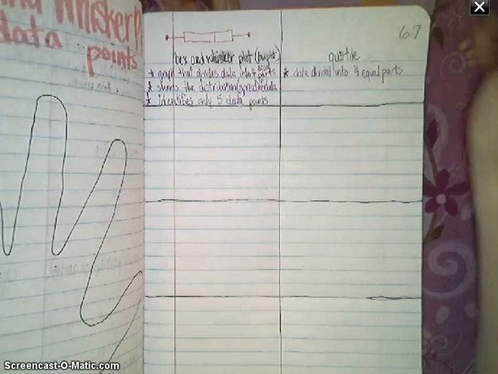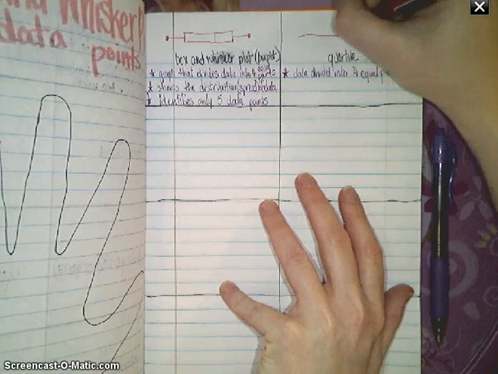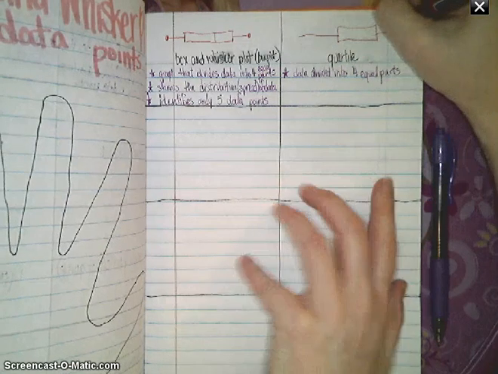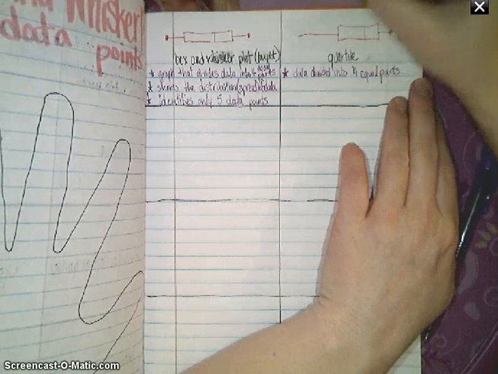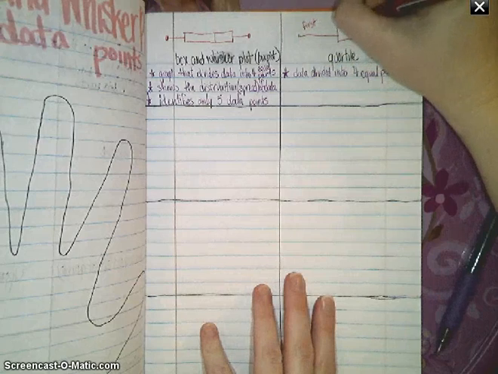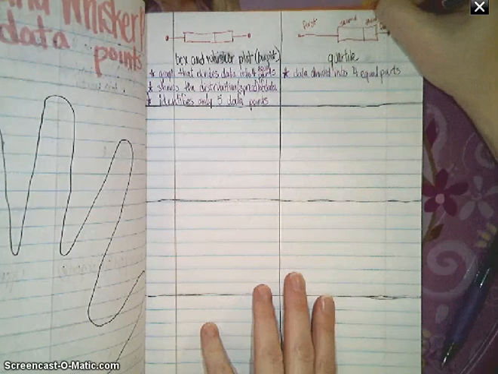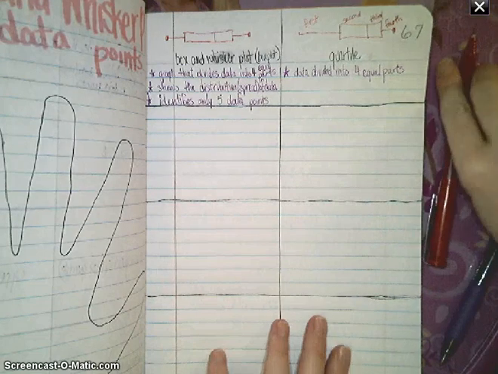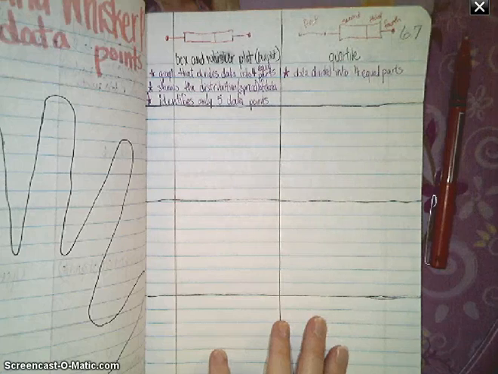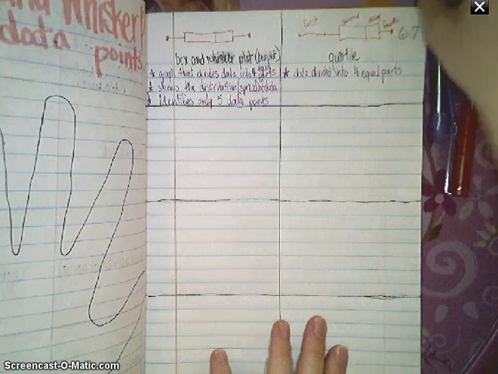If it's saying, in which quartile would this specific number be found, it would be talking about this is the first quartile, this is the second, third, fourth. So if it says I've got this number and it's right here, that would be in the first quartile.